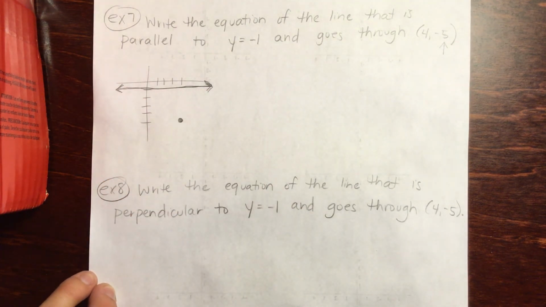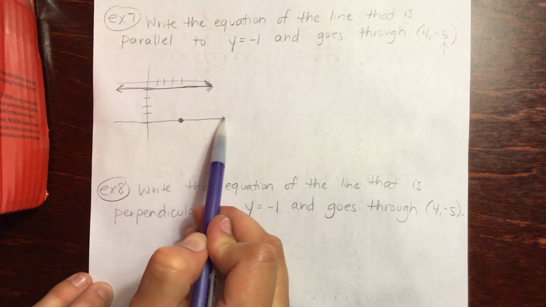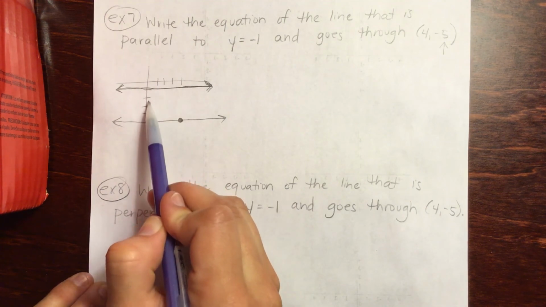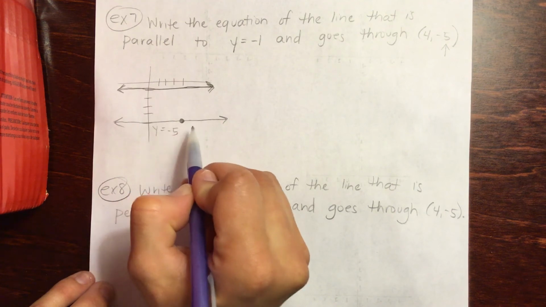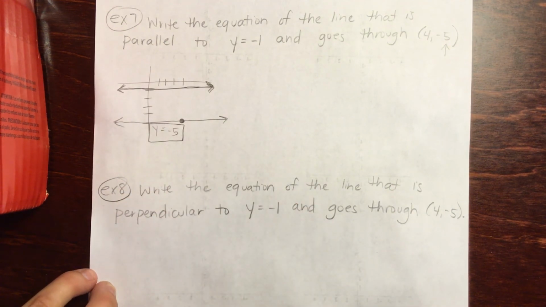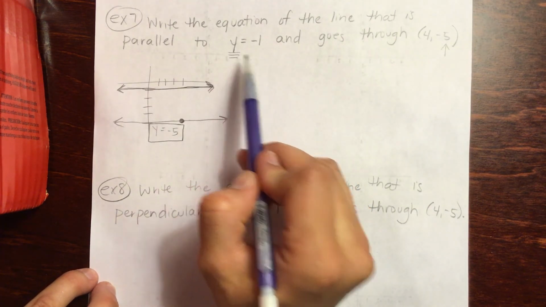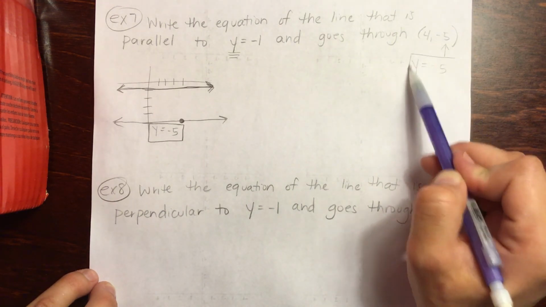Okay, I need to do something parallel, which means it's also going to be a flat line. And it goes through the y-axis at 1, 2, 3, 4, 5, -5. So I have to think through it that way, draw a picture. But the quick answer is parallel would also be y equals. So look at the y coordinate point and you get your answer here.